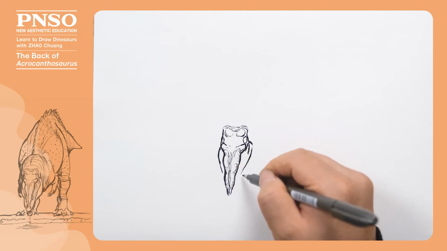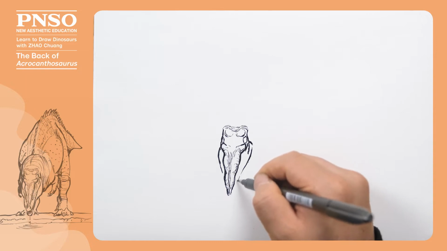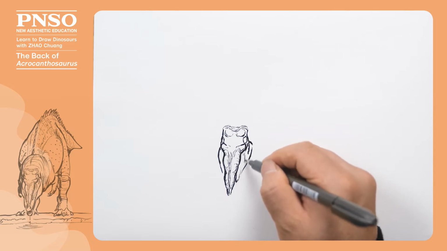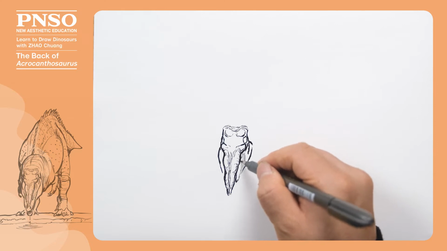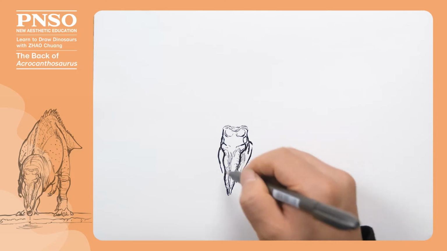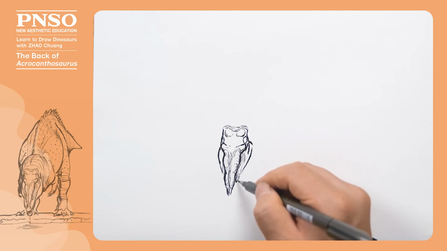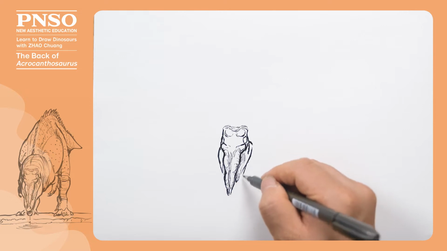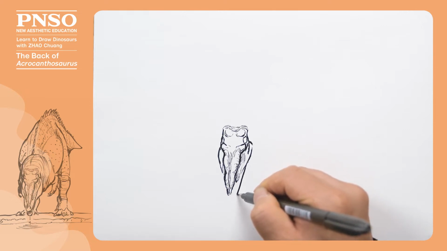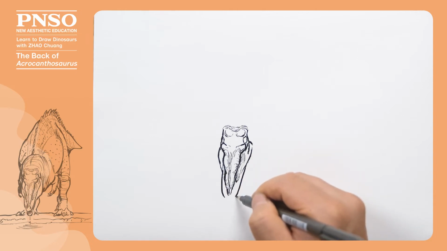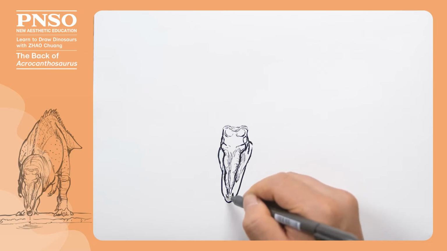The jugal bones extend forward to its maxilla. Its temporal fenestrae were here with soft skin. We can show it a little bit. And then draw its temporal fenestra. Next, let's draw its maxilla, followed by its premaxilla. Here at its premaxilla were its nostrils.